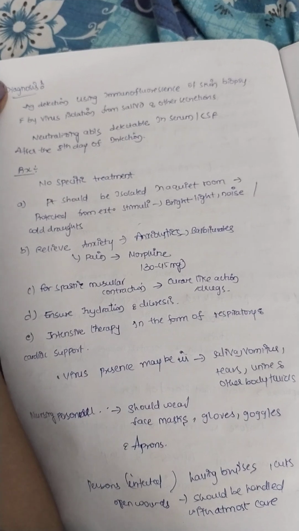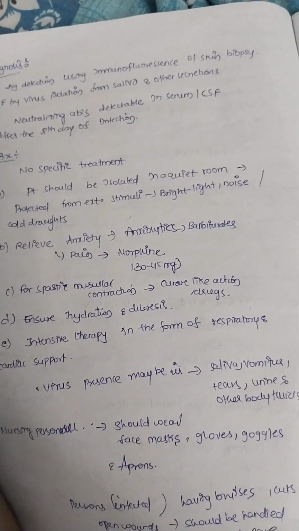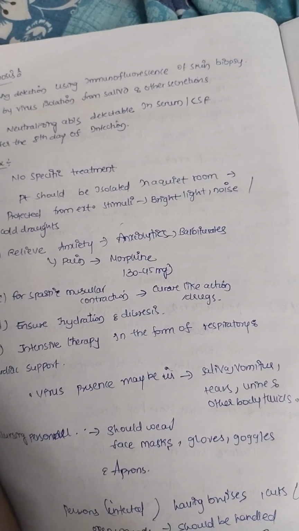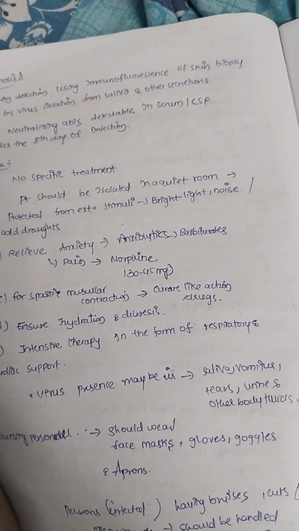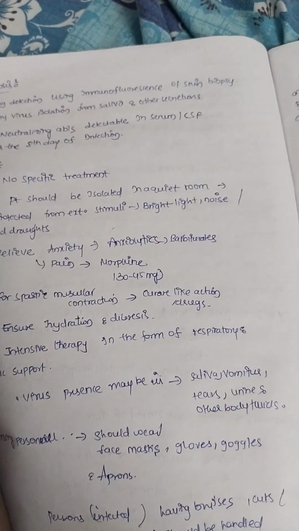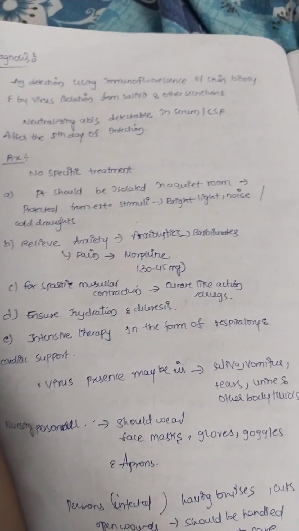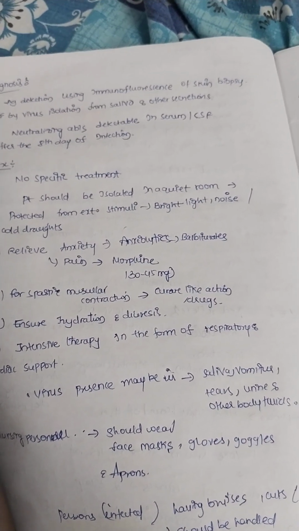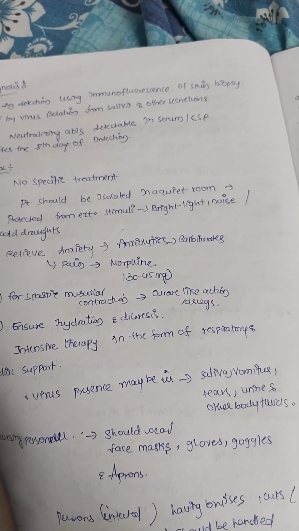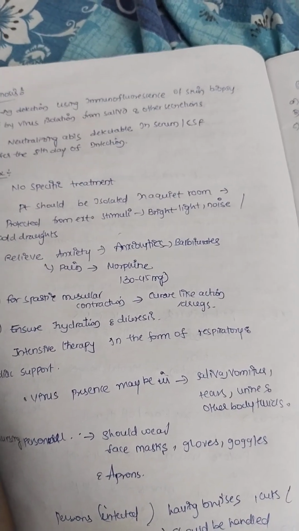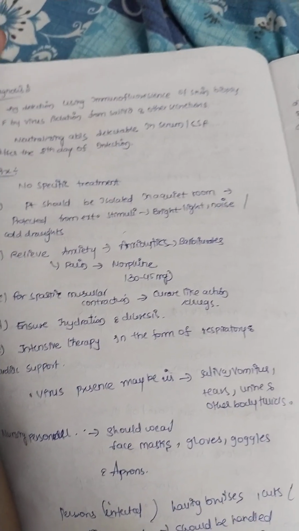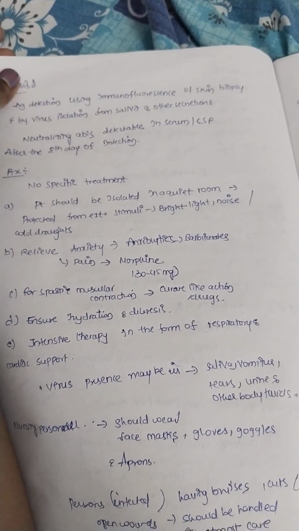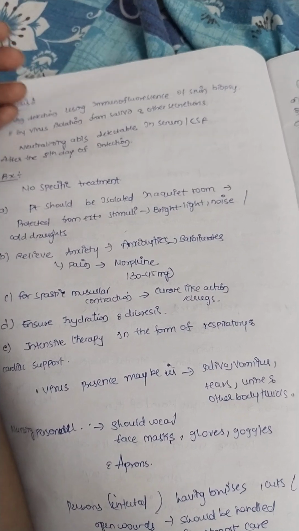We can't avoid the drug because of respiratory depression, but this drug gives great relief to the patient. So we should administer it in spite of the disadvantage. For spastic muscle contraction, we should give curare, D-tubocurarine, you remember, drugs like those. Ensure hydration and diuresis. We should give water by using IV fluids. Intensive therapy in the form of respiratory support and cardiac support should be given.